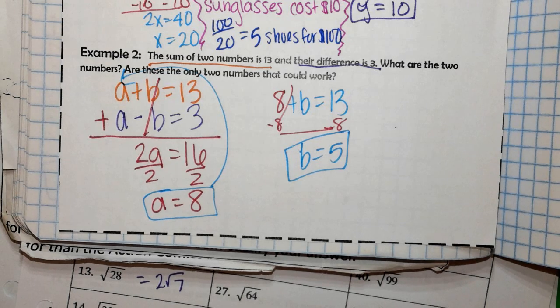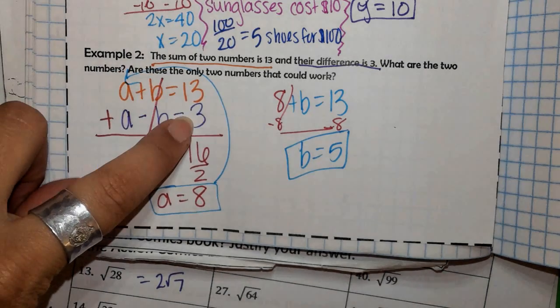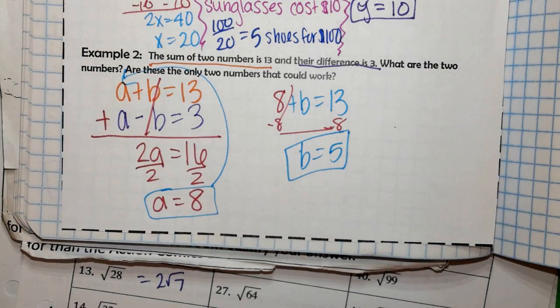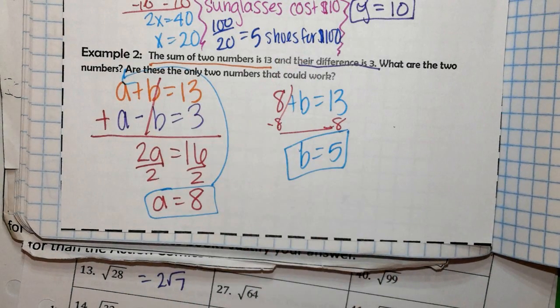7. Is that 3? No. So that doesn't work, because remember it has to add to give us 13 and subtract to give us 3. All right. Give me 2 numbers that subtract to give us 3. 3 minus 0. Okay. So 3 minus 0 is 3. But what's 3 plus 0? 3. And we need 13. So that doesn't work.